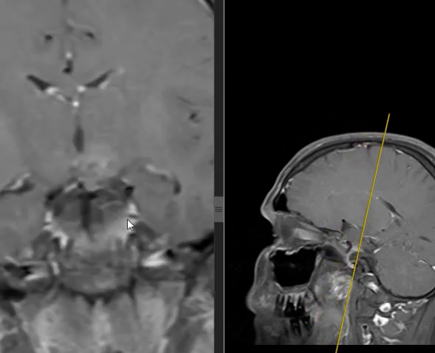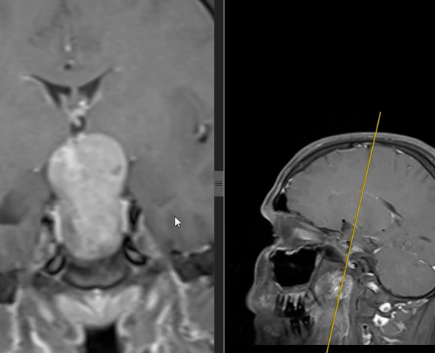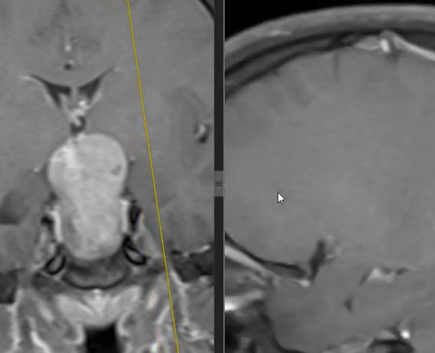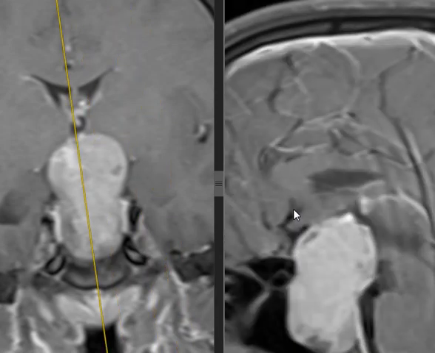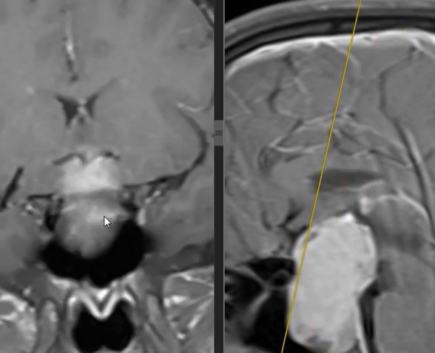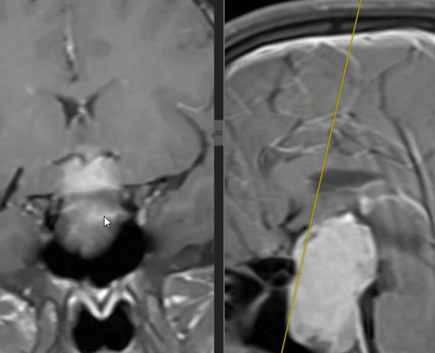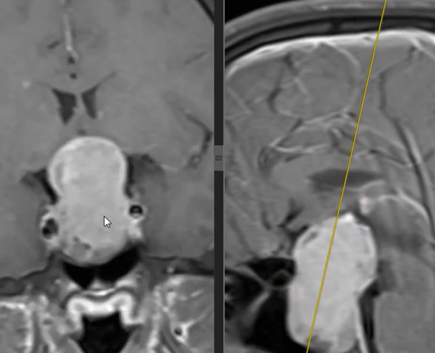And what about the other thing, which is the optic chiasm? Let's see. Do we have any signs of involvement of the optic chiasm? We have coronal and sagittal, whatever you like. So, it's basically more compressed.